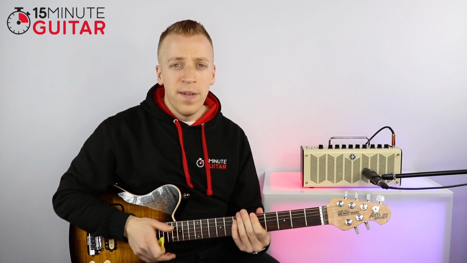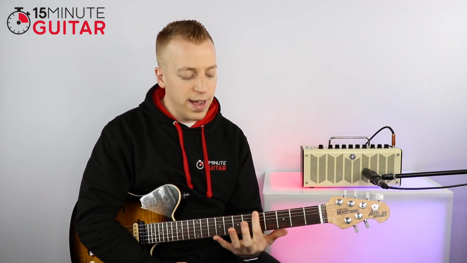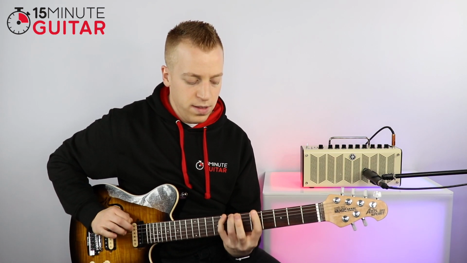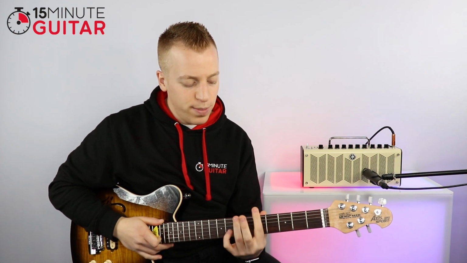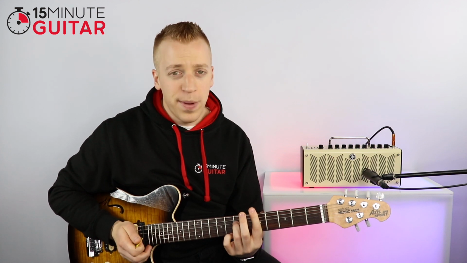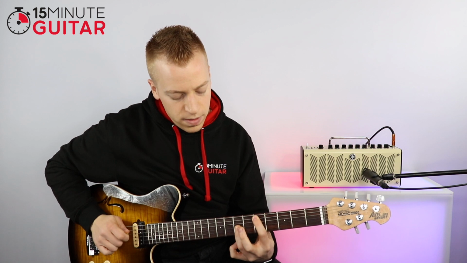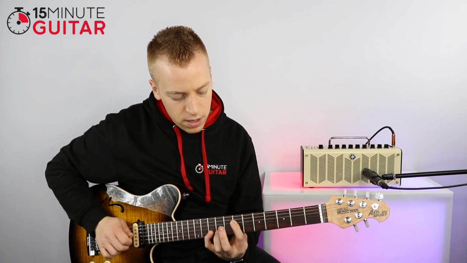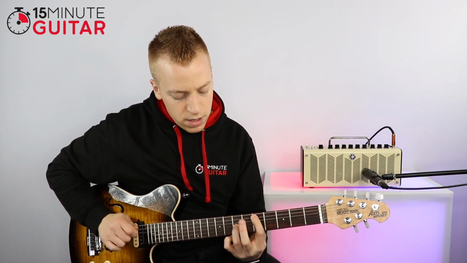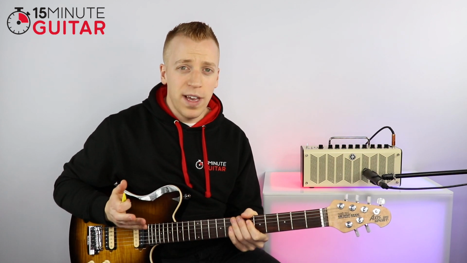To do that, we're going to refer to our lovely A minor pentatonic shape on the 5th fret. Everyone loves this shape, it's probably the most used shape on the guitar. And what we're going to do now is play this in octaves, so we're going to do A minor pentatonic in octaves. All right, so that's our A minor scale.